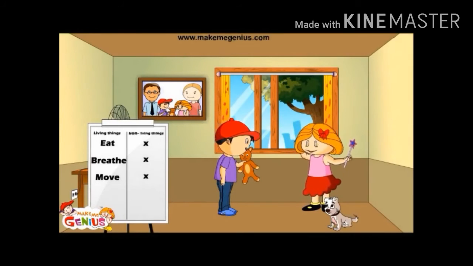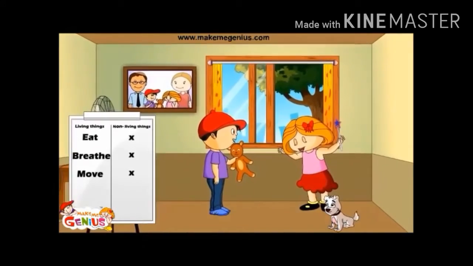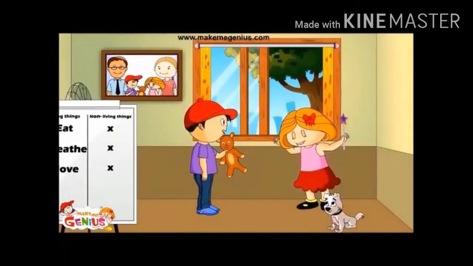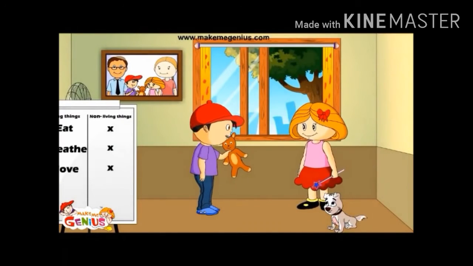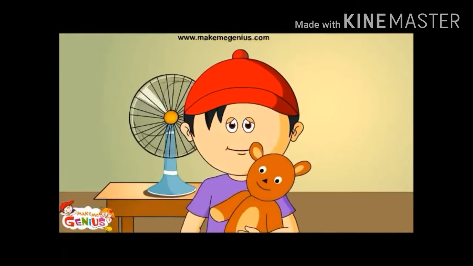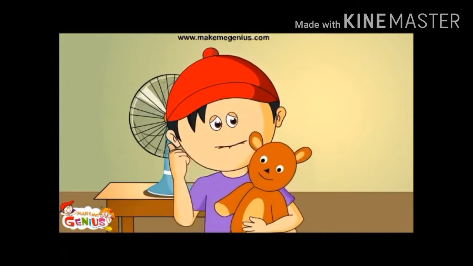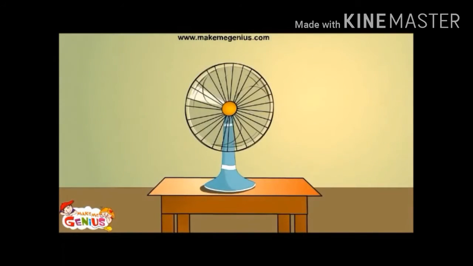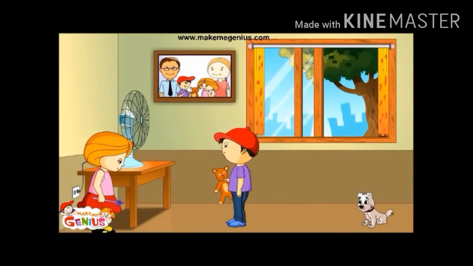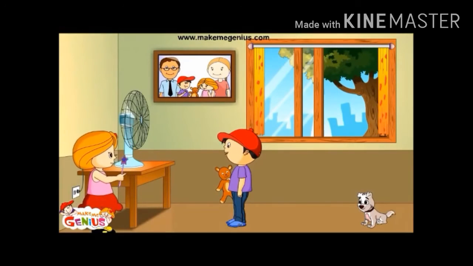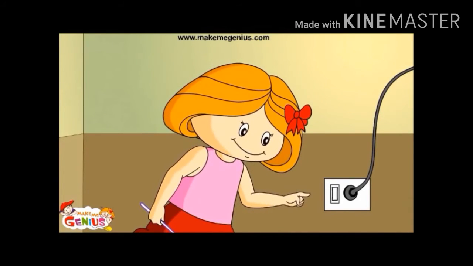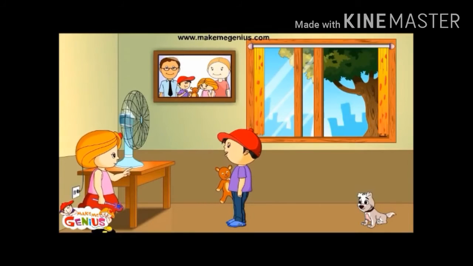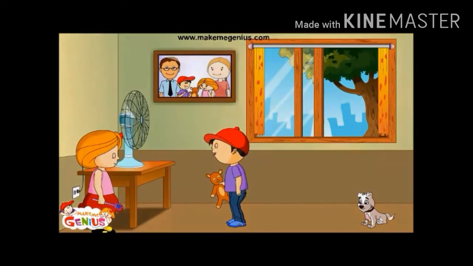I can eat, I can move, I can breathe, I am a living thing. You are a good dancer. But I have one confusion. Look at this fan. It is moving. You said it is a non-living thing, but then how is it moving? Okay. You see, Jimmy, this fan is not moving by itself. It is moving because of electricity. But you, me, and your teddy bear don't need electricity to help us move.